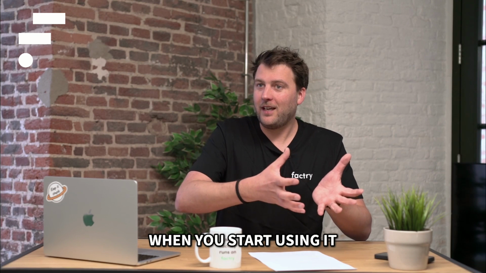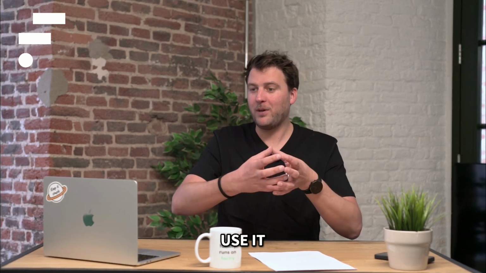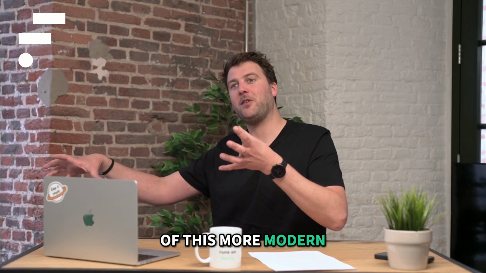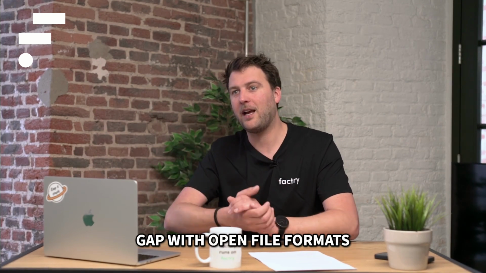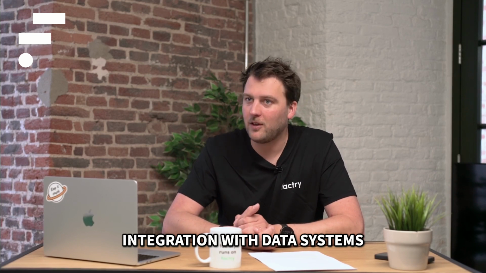When you start using it, it has everything you expect to connect to industrial systems and to use it, but it's also part of this more modern ecosystem to bridge the gap with open file formats, integration with data systems, all that kind of stuff.